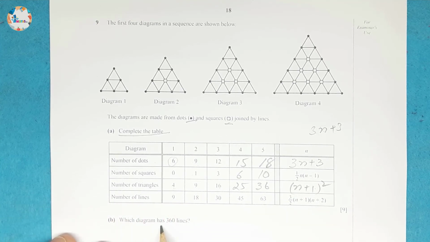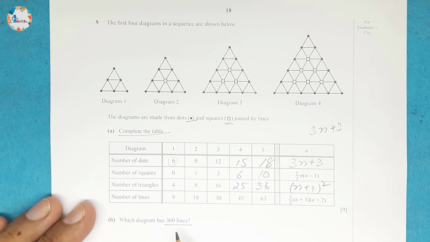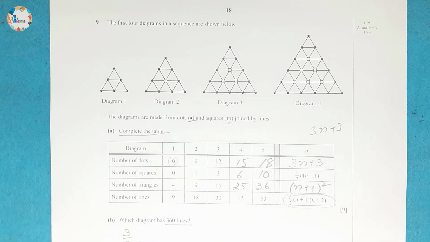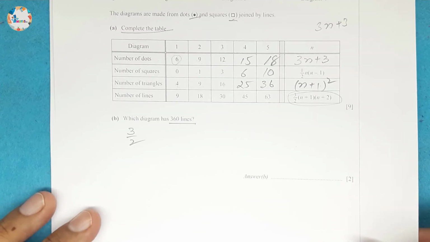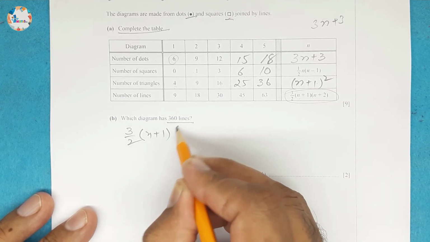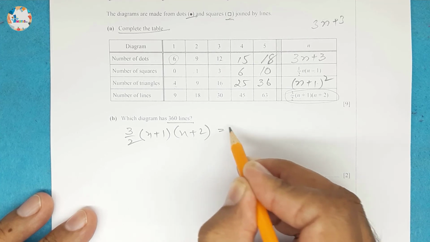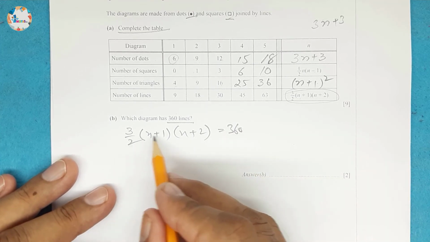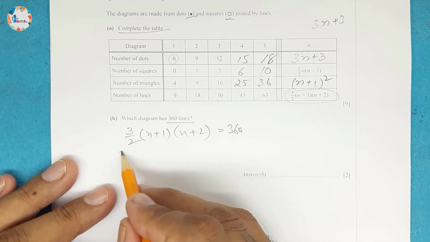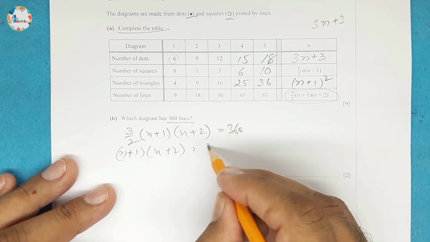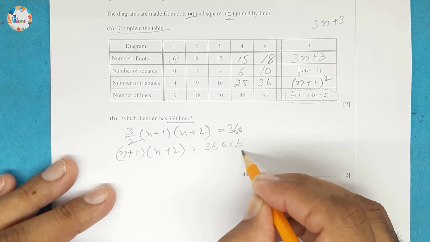So which diagram has 360 lines? For lines, this is the formula. So we can use 3 by 2. I will move the page a little above. So this formula I am writing: 3 by 2, n plus 1 into n plus 2 is equal to 360. Now we will shift this, so n plus 1 into n plus 2 is equal to 360 multiplied by 2 by 3.